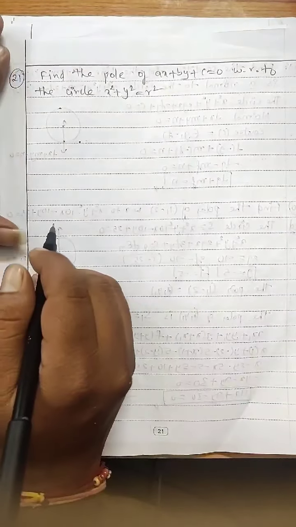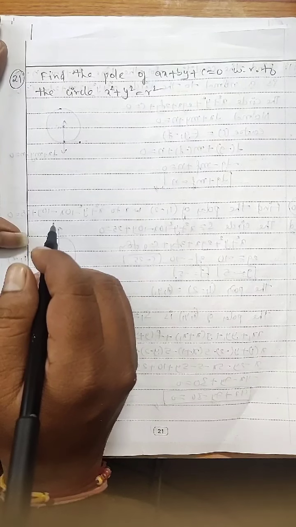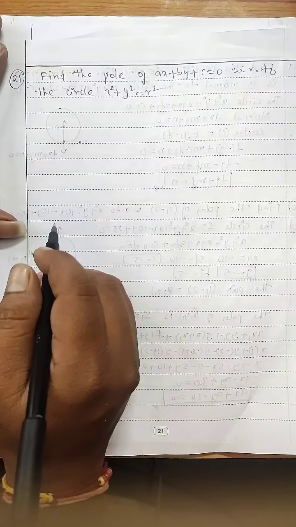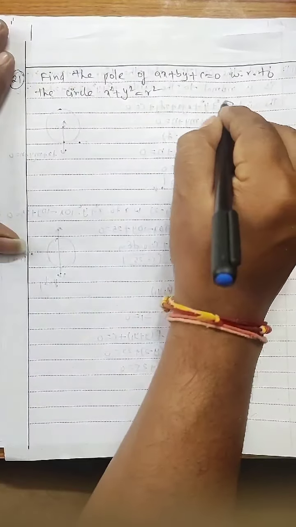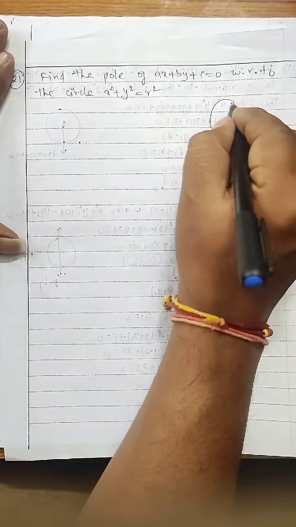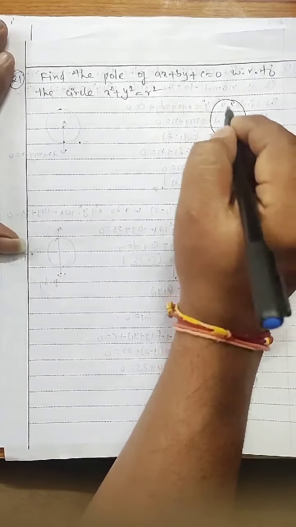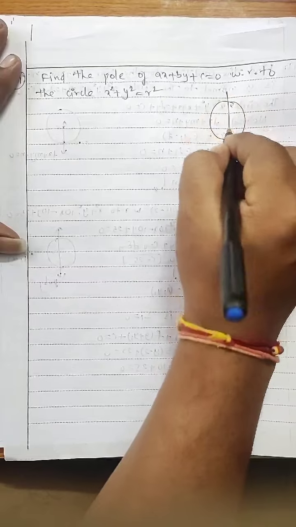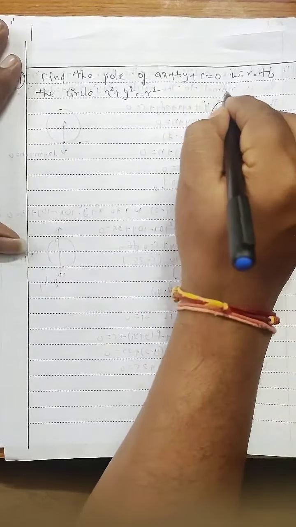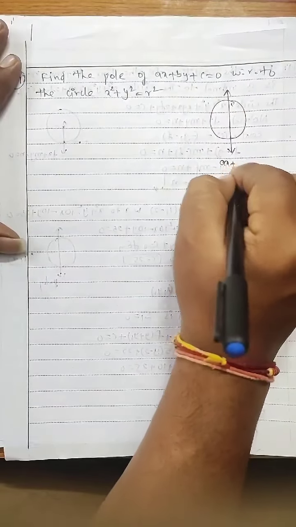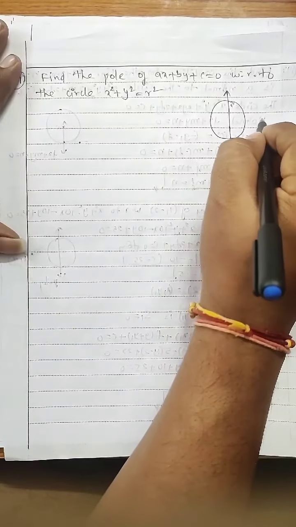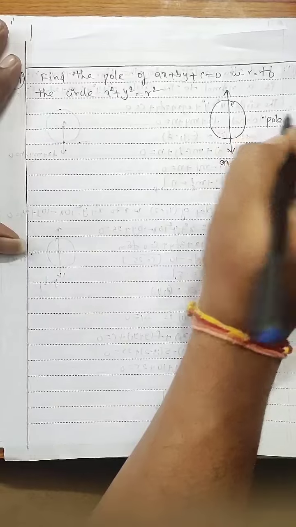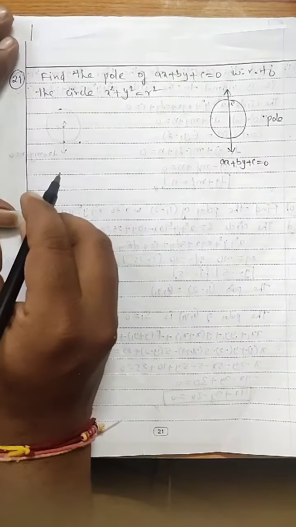Next question: find the pole of ax plus by plus c equals 0 with respect to the circle x square plus y square equals r square. This is the circle equation, and this is the given polar, ax plus by plus c equals 0. What is the pole? That is our task, so we find out the pole.